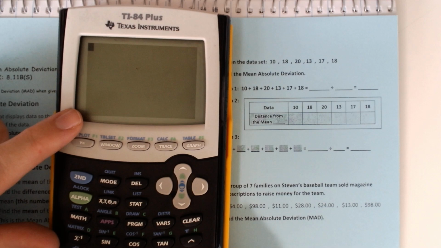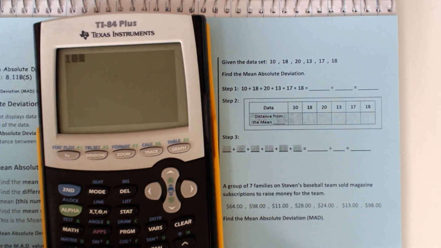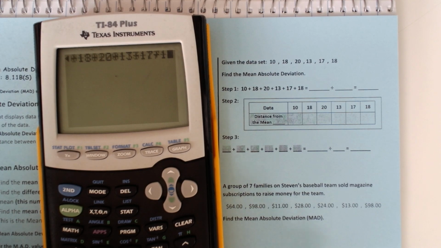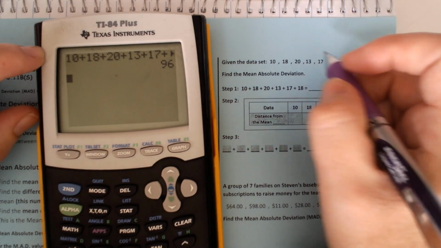So in my calculator, since we have graphing calculators, we can add all of those together at once. So I can do 10 plus 18 plus 20, make sure you're doing this with me, plus 13 plus 17 plus 18. And when I add all those together, I get 96. So that's going to go right here.